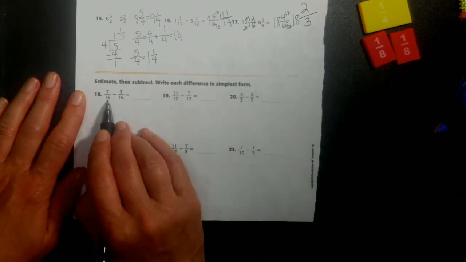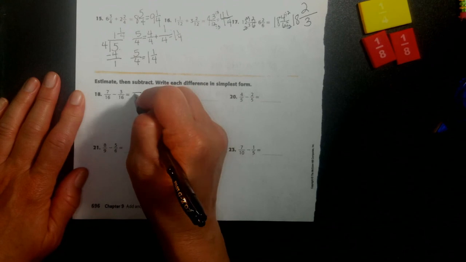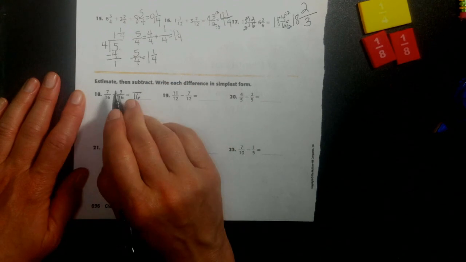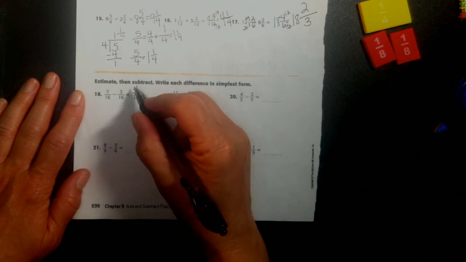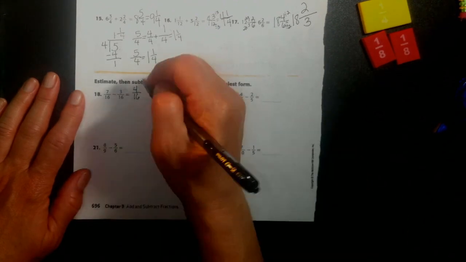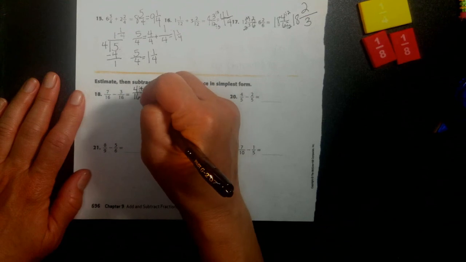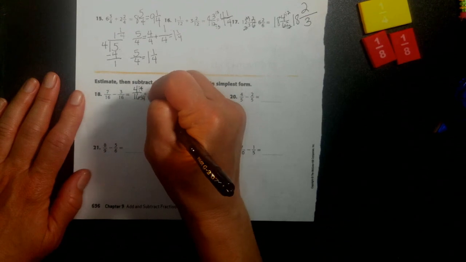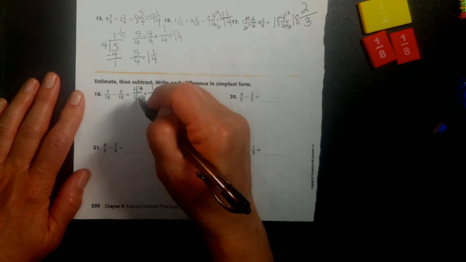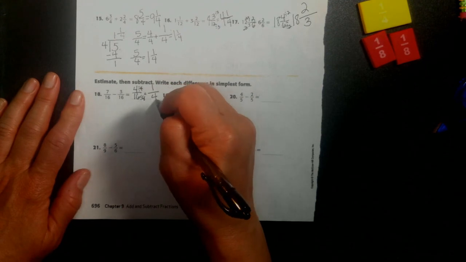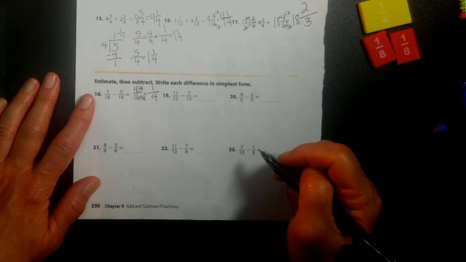We're going to subtract here. I know 16, 16, 16. I'm good there. 7 take away 3 is 4. Hopefully you can see both of these numbers are divisible by 4, right? 4 divides by 4 and 16 divides by 4. So I can reduce this. 4 divided by 4 is 1. 16 divided by 4 is 4, because 4 times 4 is 16. My final answer is 1/4.